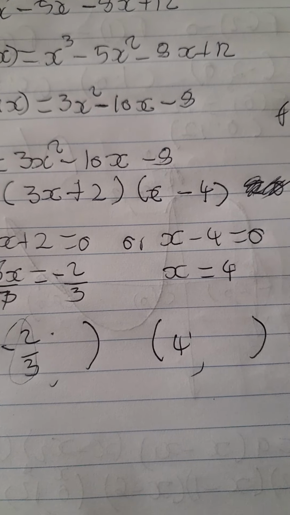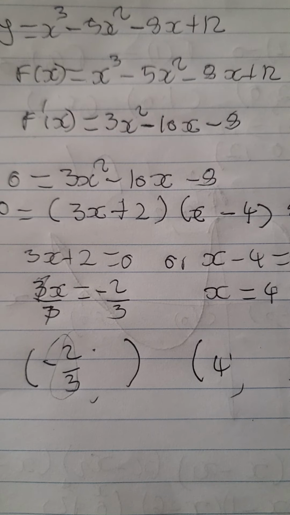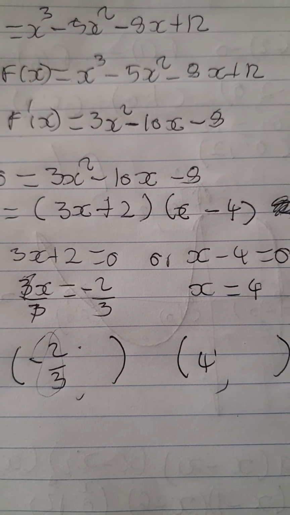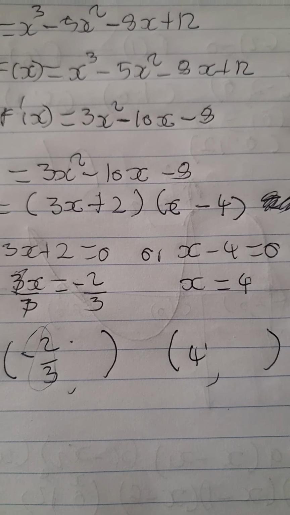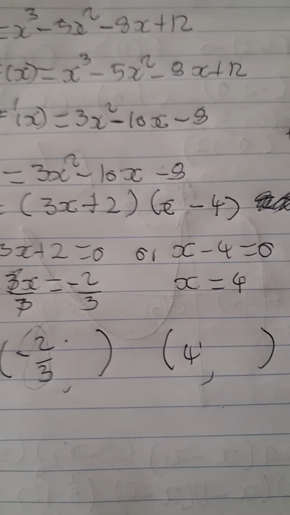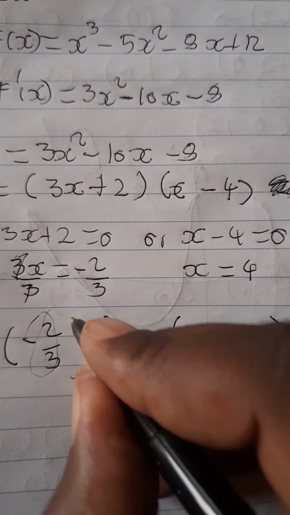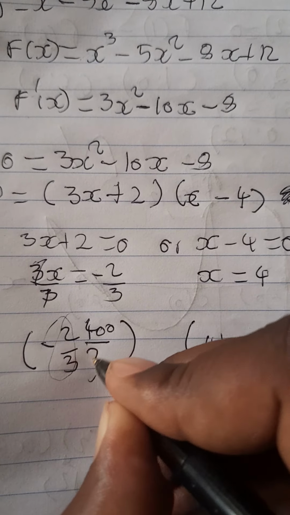What are you getting? Okay, when we're using our calculator, we are going to put negative 2 all over 3 in place of x: negative 2 all over 3 cubed, minus 5 times negative 2 all over 3 squared, minus 8 times negative 2 all over 3, plus 12. Definitely that gives us 400 over 27.